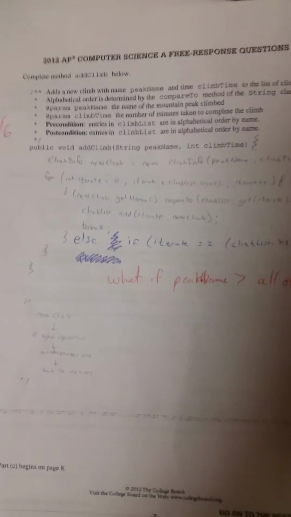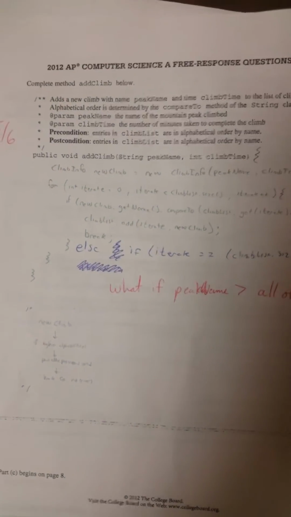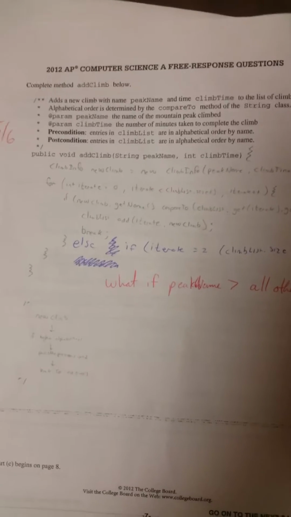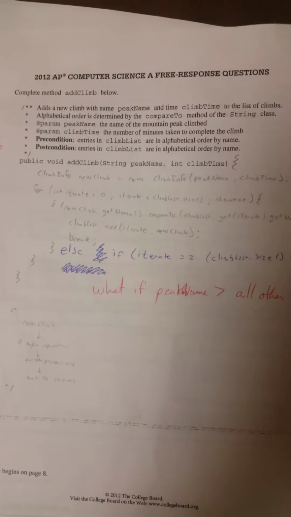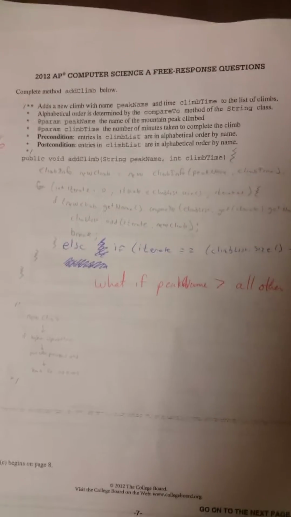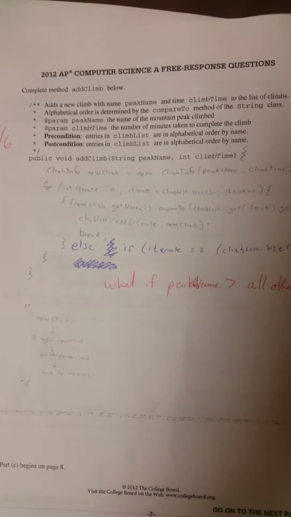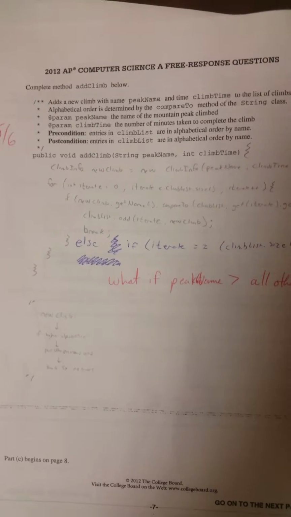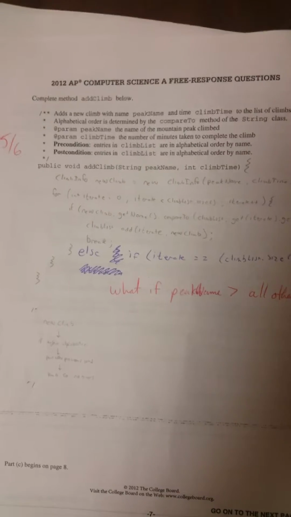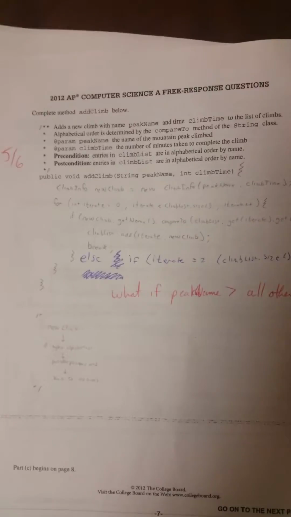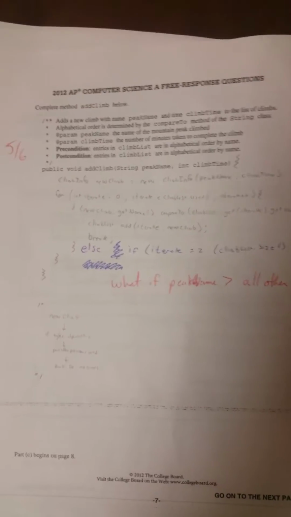I also missed part B by 1 point because, if my new climb has a name that actually comes after every other object in the array list alphabetically, then my function will actually just break out of the function without actually adding the new climb into the array list.